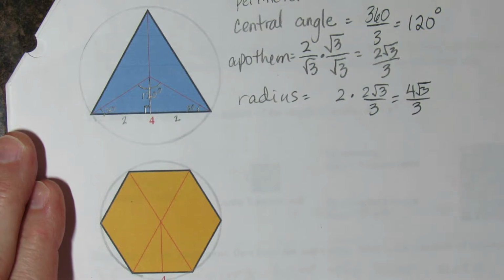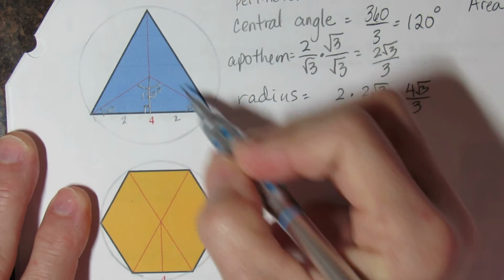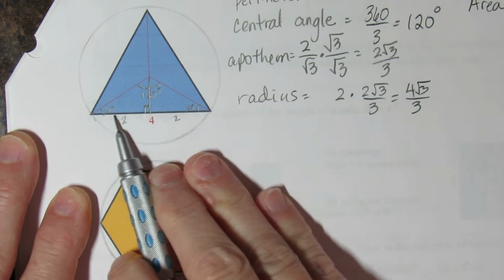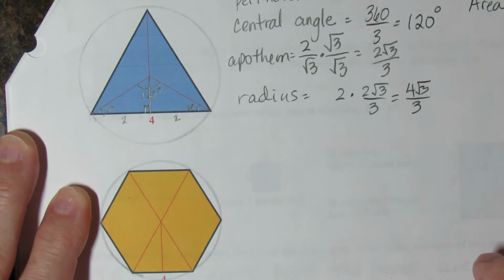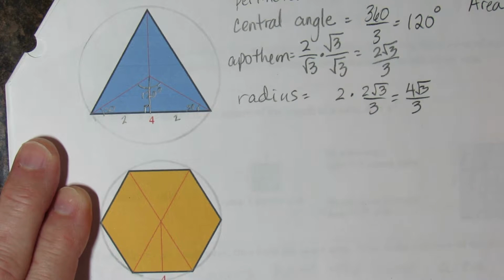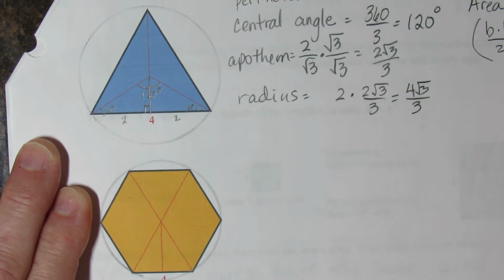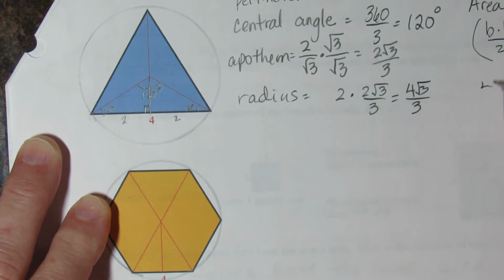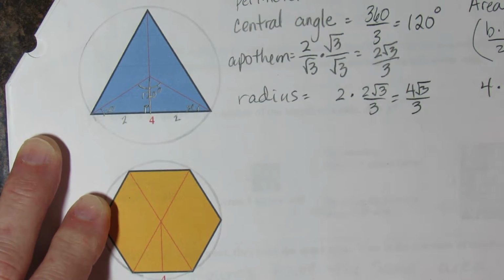Now we're going to find the area. The area of the big triangle is equal to the area of this triangle times 3, because there are 3 of these in it. So area is going to be base times height over 2 of this triangle, times 3. The base of this triangle is 4. The height is the apothem, which is 2 square root of 3 over 3.